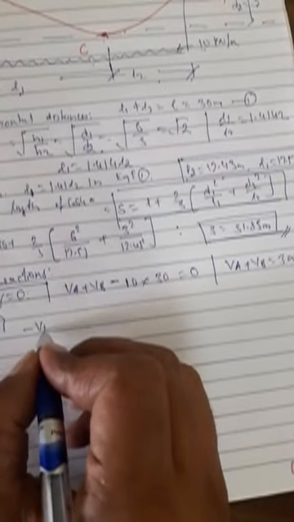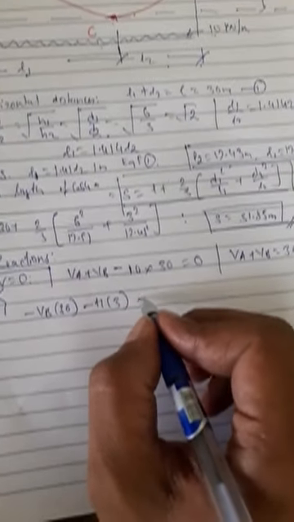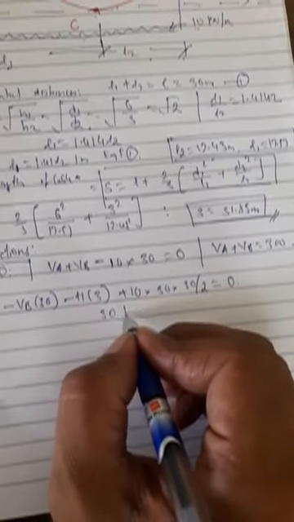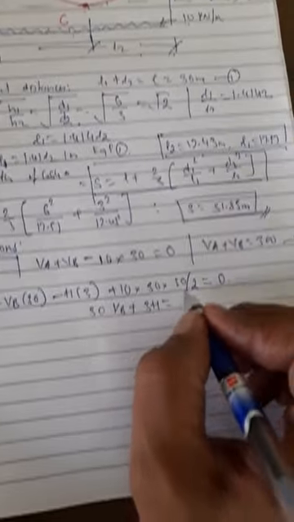So I can write the equation summation of moments about A is equal to 0, clockwise moments are positive: minus VB into 30 minus H into 3 plus 10 into 30 into 30 by 2 is equal to 0. Solving this I get the equation 30 VB plus 3H is equal to 4500. Let this be equation 3.